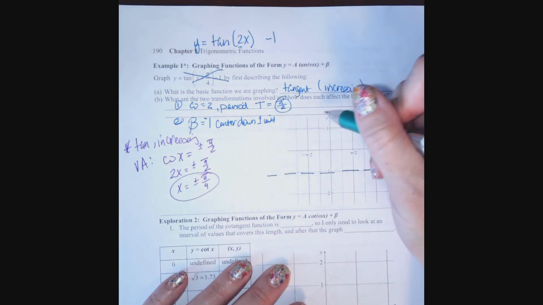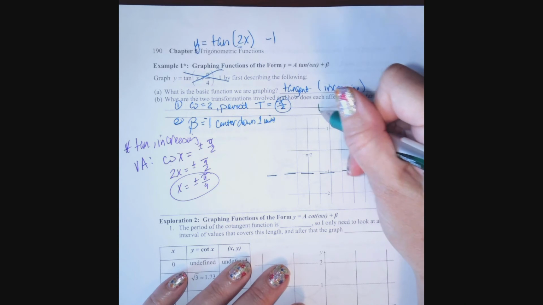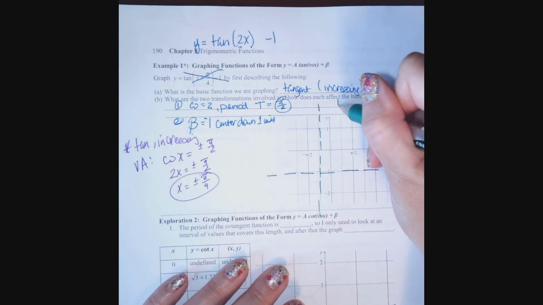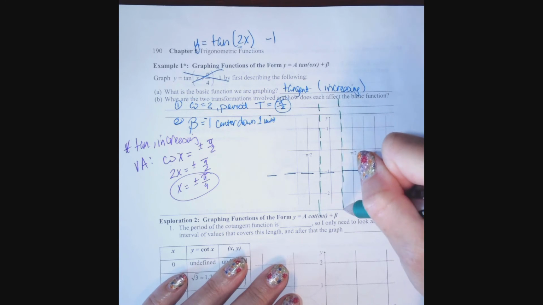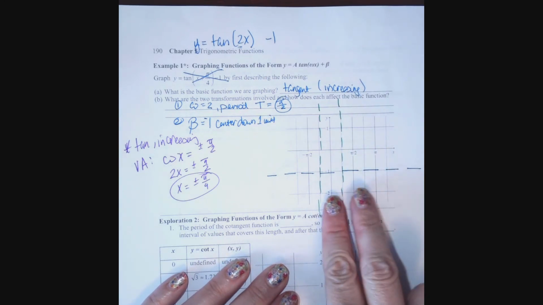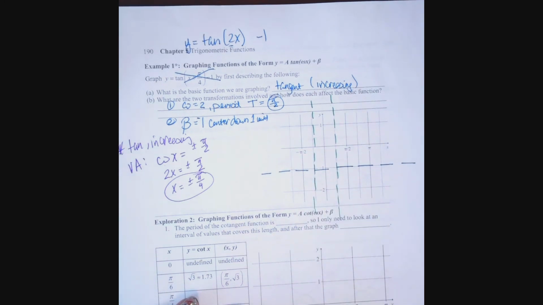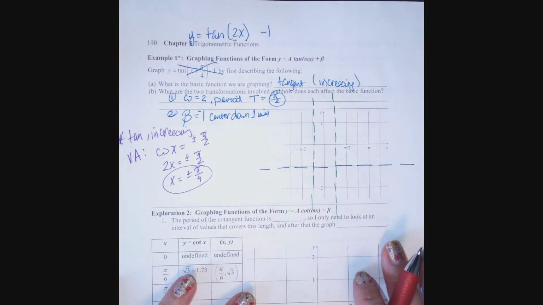So let's sketch in those asymptotes. We've got an asymptote at negative pi fourth and an asymptote at positive pi fourth. Now that little bitty skinny space between those two asymptotes is where my function is going to fall. So the next step is going to be to divide that space into 4 equal intervals.